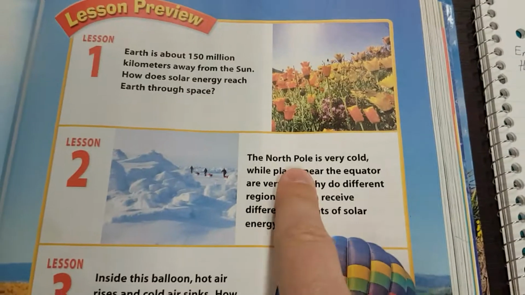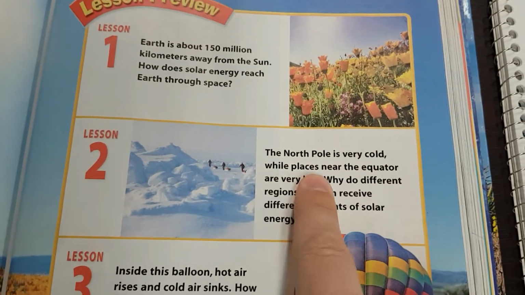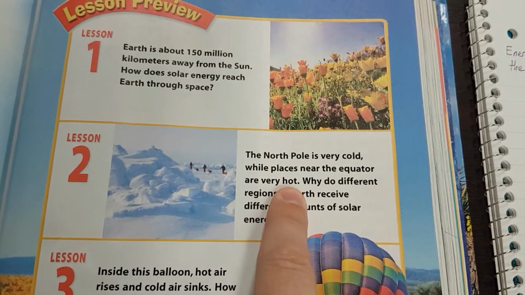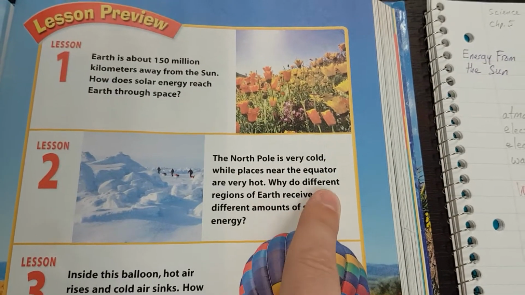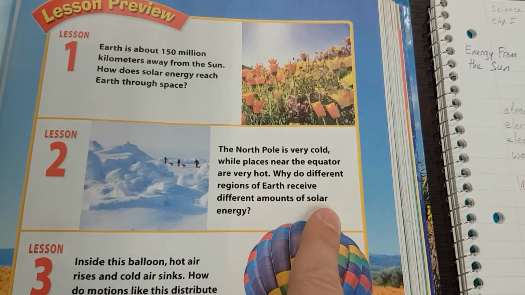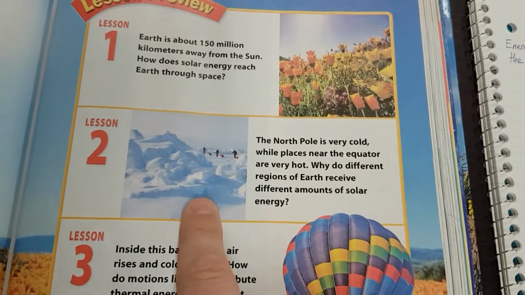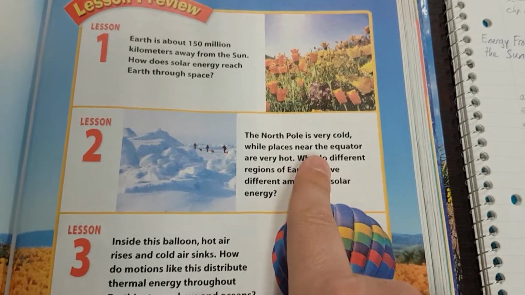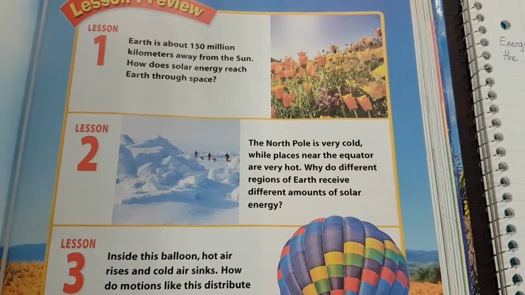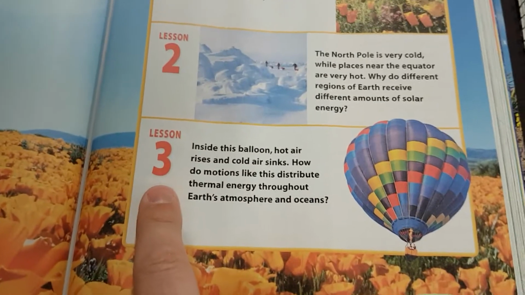Lesson 2. The North Pole is very cold, while places near the equator are very hot. Remember, the equator is the middle of the Earth? Why do different regions of Earth receive different amounts of solar energy? How can it be so cold at the North and South Pole, but hot in places like Ecuador and Brazil?